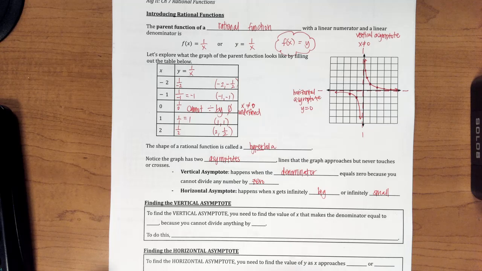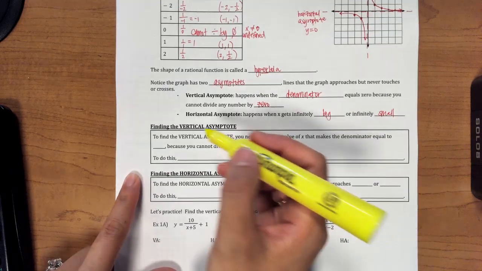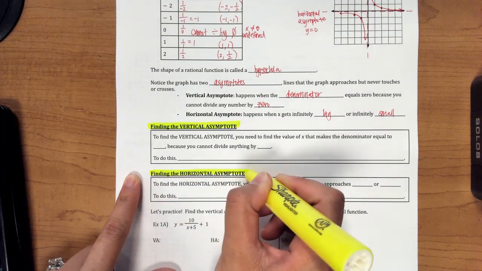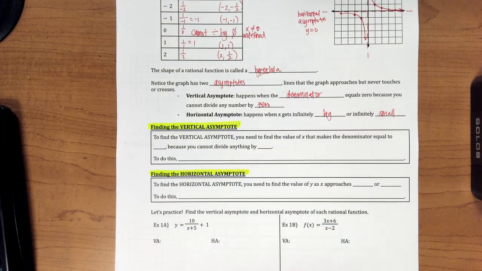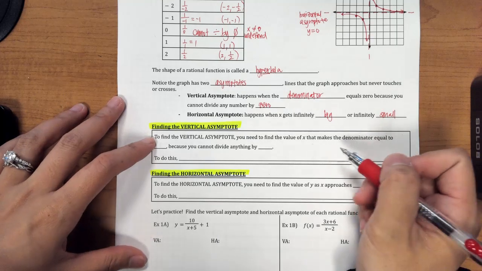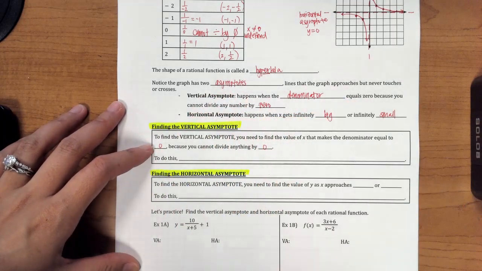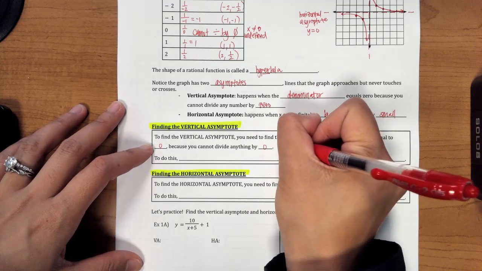In your notes, the part that you should really highlight is this next section. How do we find the asymptotes? Reminder, to find the vertical asymptote, we need to find the x that makes the denominator equal to 0, because you cannot divide anything by 0. So that's what x cannot equal.